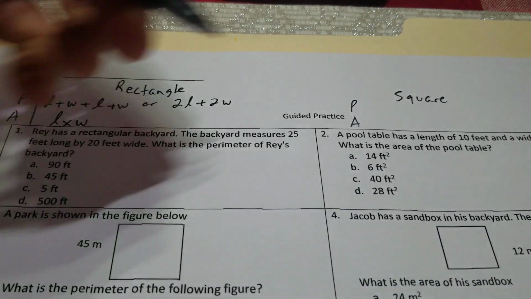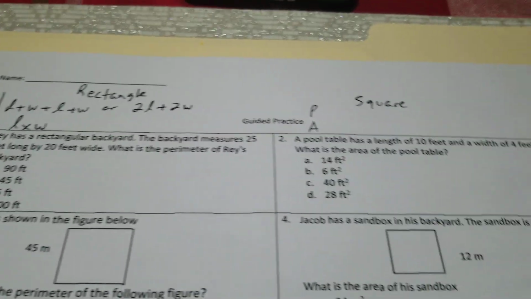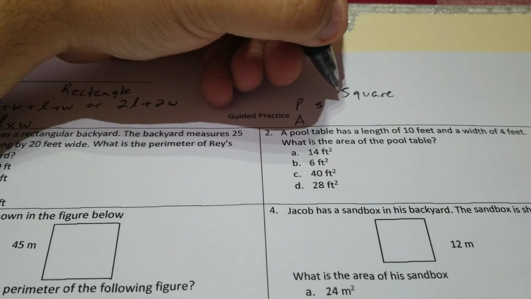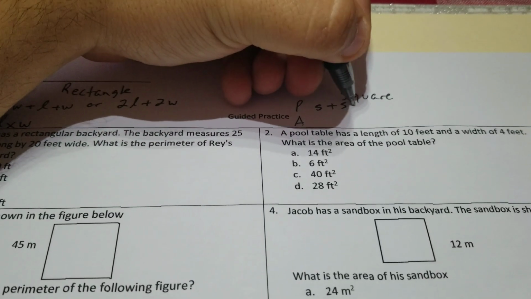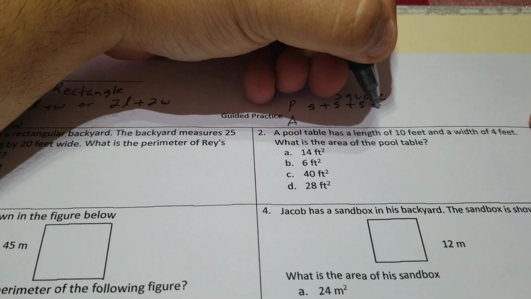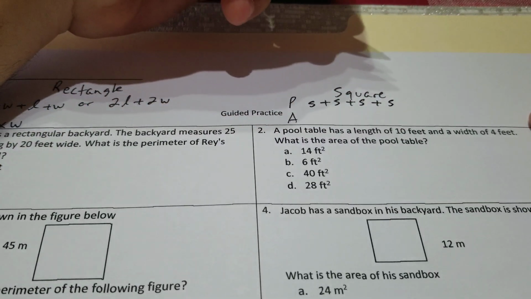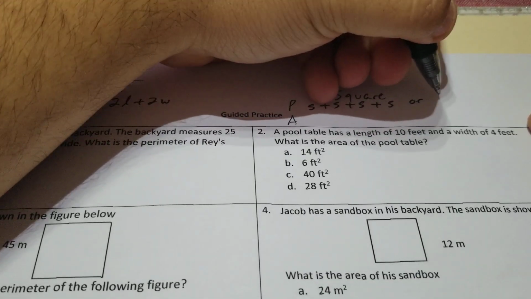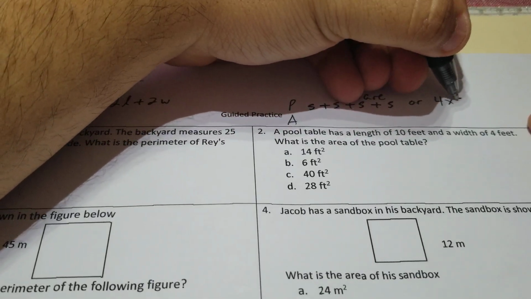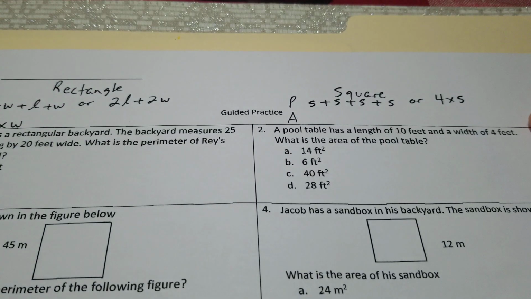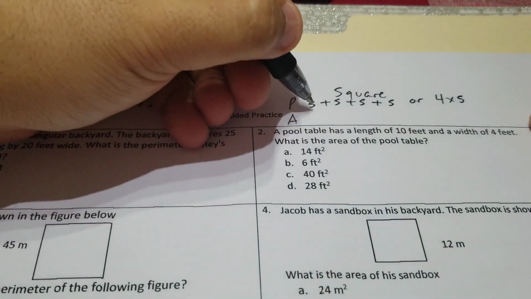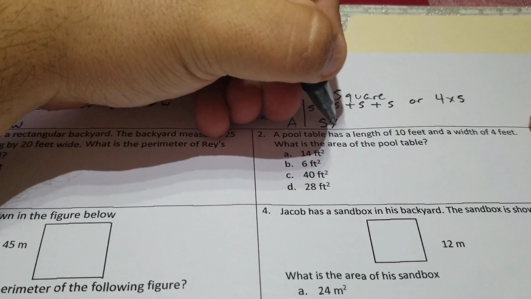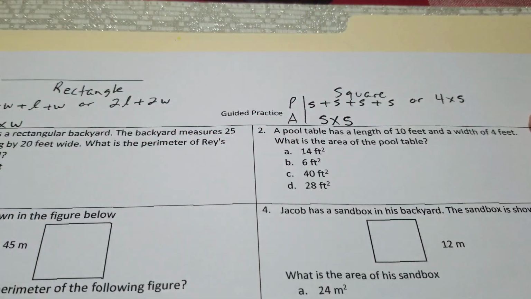For the perimeter of a square, you also have two formulas as well. You can either add all the sides, and they're all the same length, because remember, squares are a special type of rectangle where all the side lengths are congruent. Or you could do 4 times the side length. Area, just like with a rectangle, is also very simple. It is side length times side length.